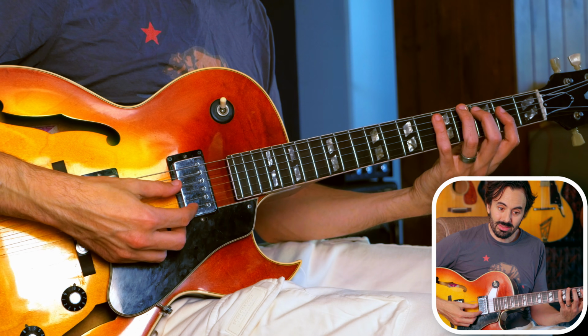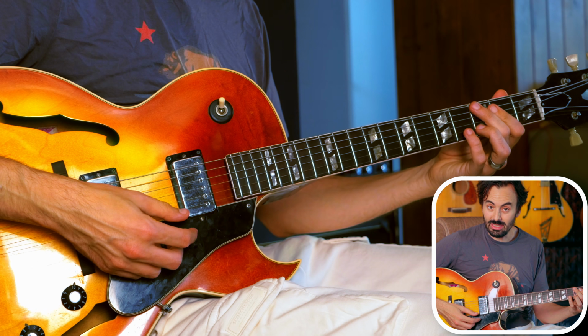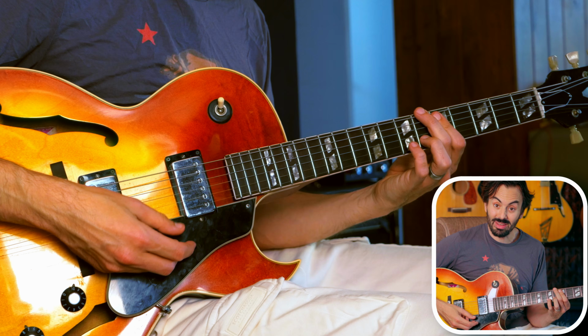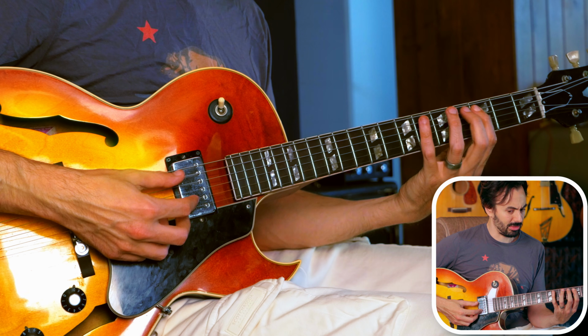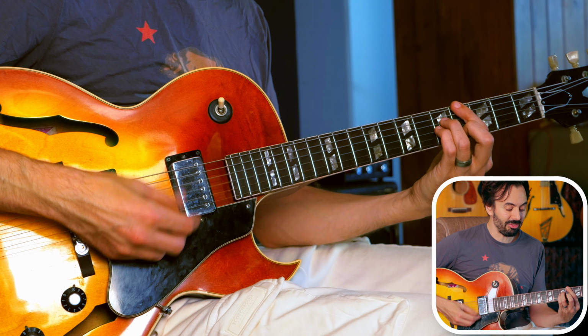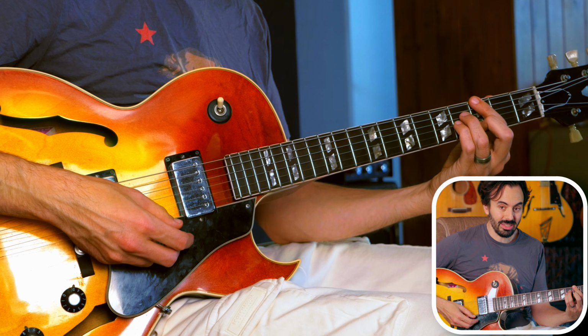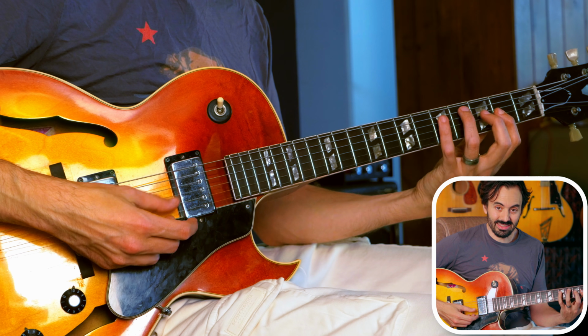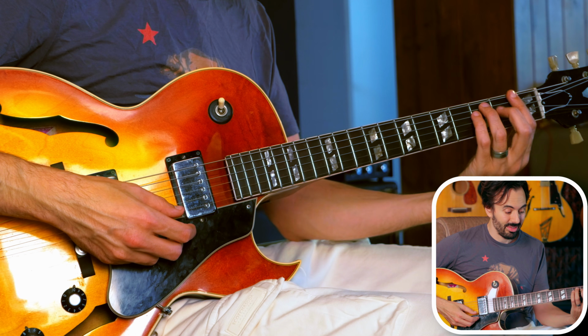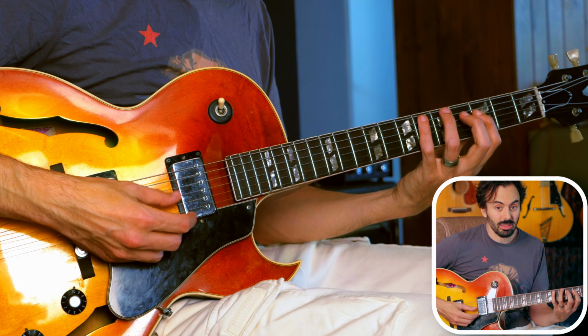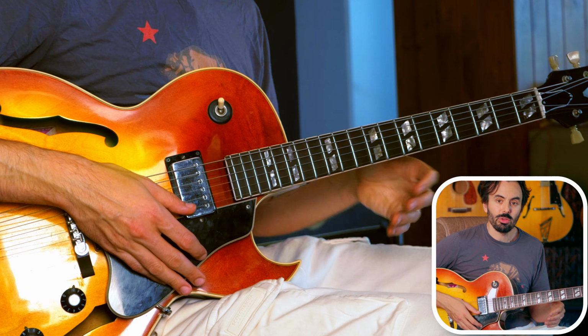C Aeolian comes from the key of C. C Dorian comes from the key of B flat. C Phrygian comes from the key of A flat. C Lydian comes from the key of G. C Mixolydian comes from the key of F. C Aeolian comes from the key of E flat. And finally, C Locrian comes from the key of D flat. So these are the 7 keys that give me the parallel modes.